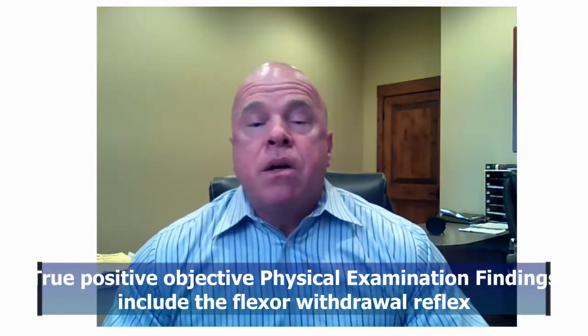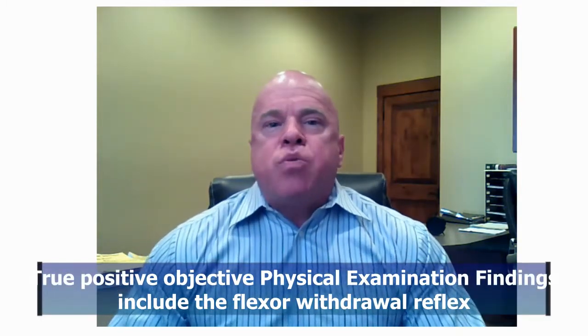And as we go through today's material, I want you to focus your attention on the true positive objective physical examination finding that would accompany each of these examination maneuvers. Each of these examination maneuvers contains a true positive physical exam objective finding that would accompany a bona fide radiculopathy. And as we've alluded to in earlier sections of this program, true positive physical examination findings have some component, some aspect of the flexor withdrawal reflex.